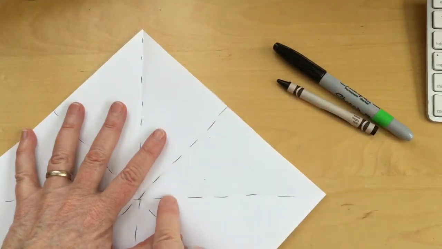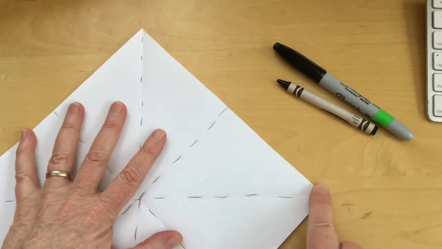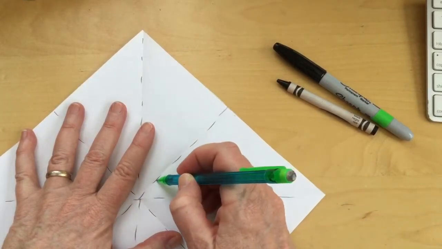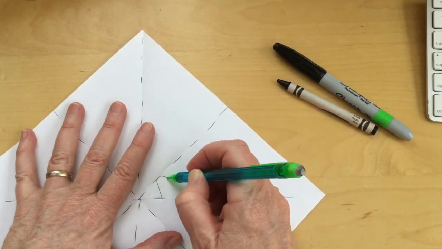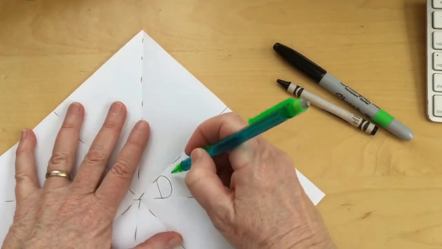Each time, your letter has to touch the bottom line, the base line, and it also has to touch the top edge. So you might want to sketch this with pencil first while you figure it out. Like here's the letter D for Diane, so it touches the top and the bottom. You can see it touches at the bottom and it touches at the top. And here's a letter I.